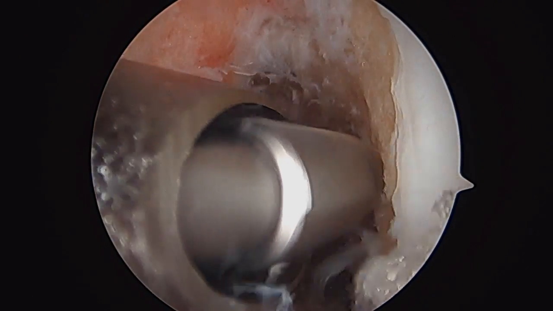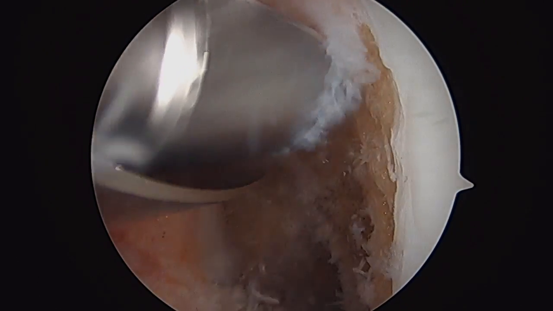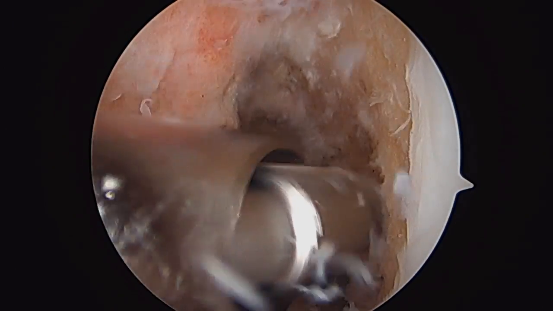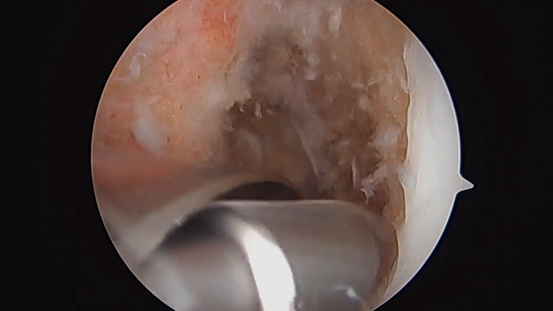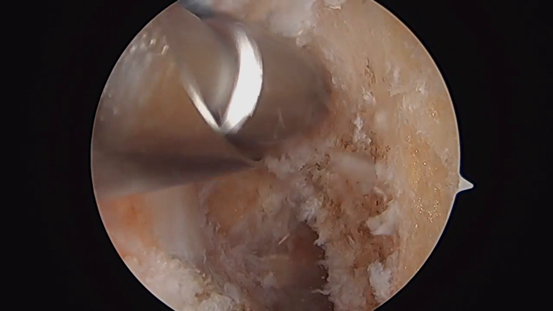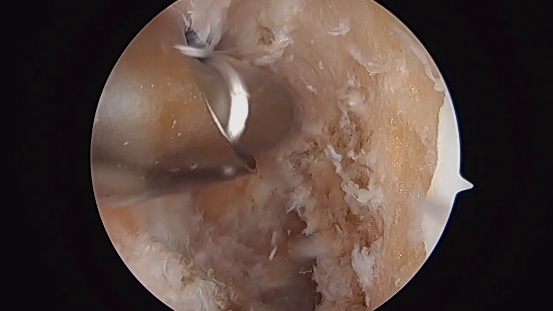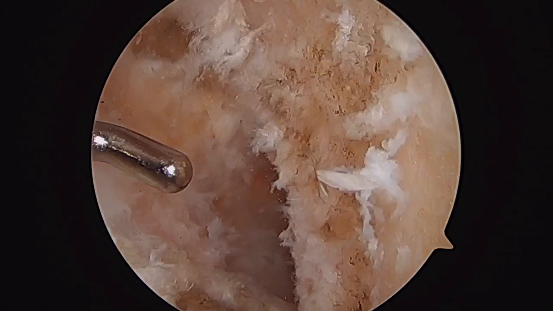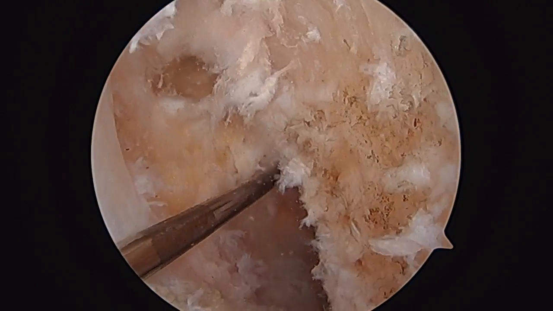I used debridement of the ACL stump and a minimal notchplasty, really just to allow visualization. If the ligament is placed in the anatomic position, the notchplasty is not that important, but one needs to be able to see landmarks and see the back wall for this procedure.